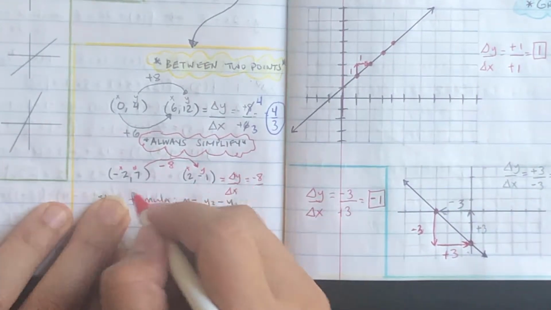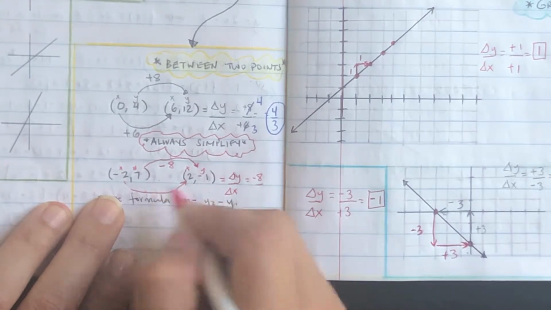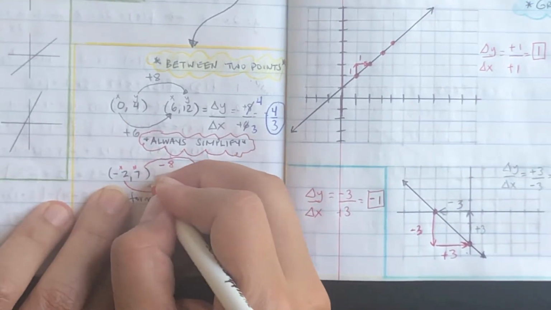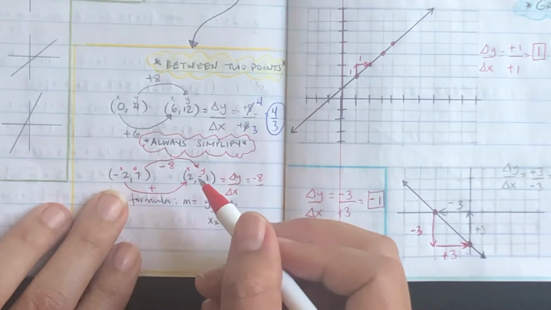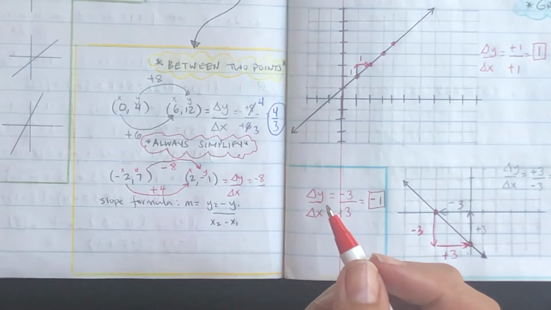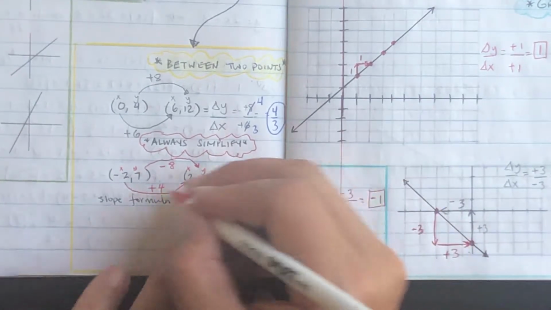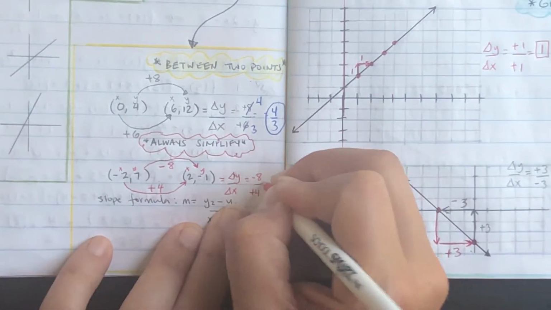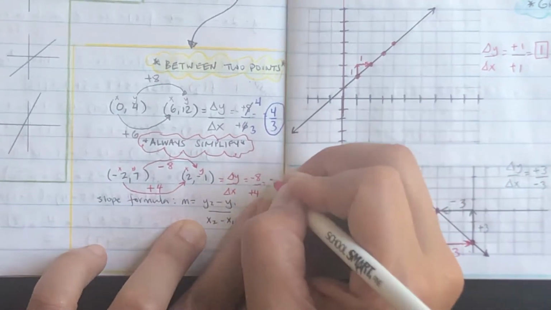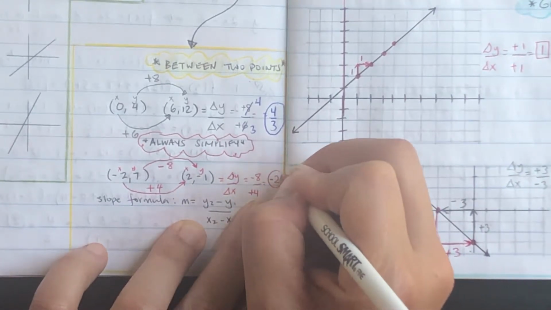And then how do I go from negative 2 to positive 2? I start on the negative side, then end up positive, so I'm going to add something. How many do I add? I add 4. So that's positive 4. Then you have a negative divided by a positive, which is a negative. 8 divided by 4 is 2, so my slope is negative 2.